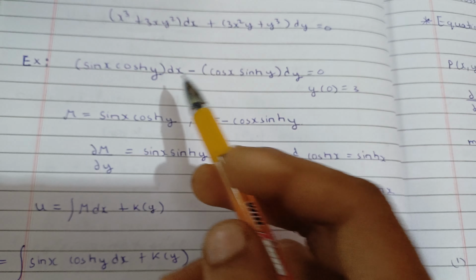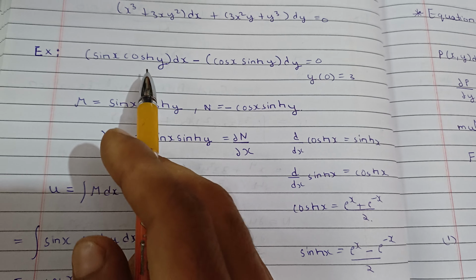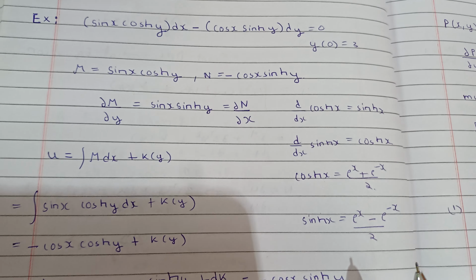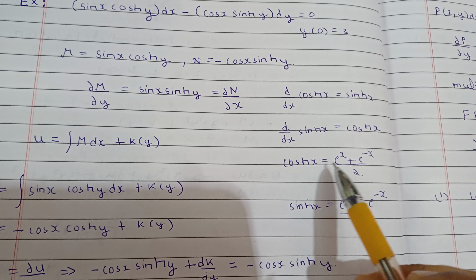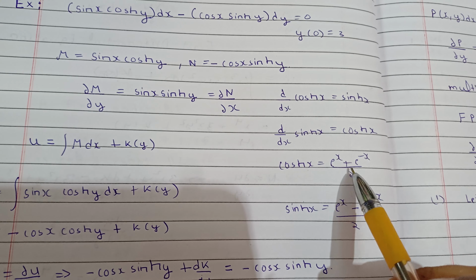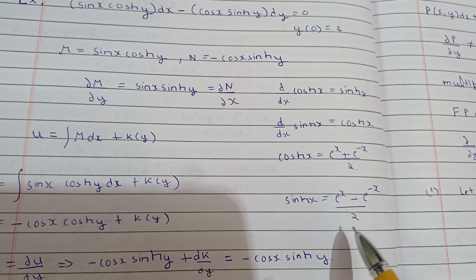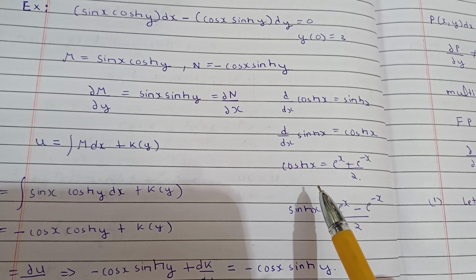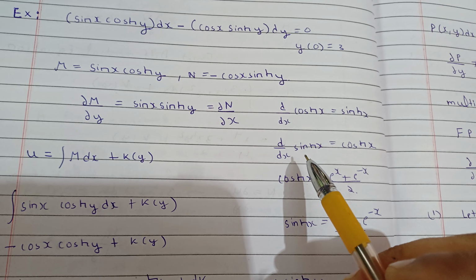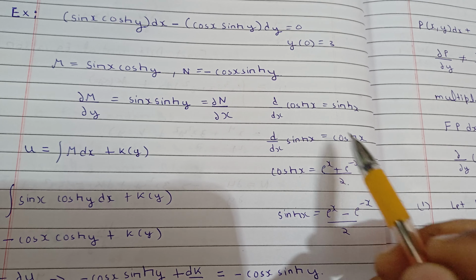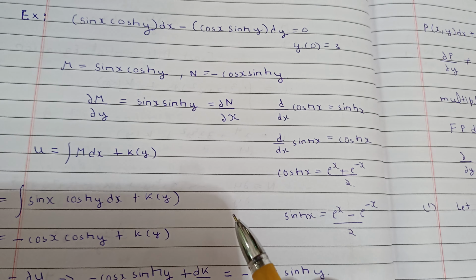So let me first introduce you to this term. Most of you know, but some may not. The hyperbolic term can be written in the form of exponentials. Just remember these things. Cosh x will be equal to e to the power x plus e to the power minus x, divided by 2, and sinh x will be e to the power x minus e to the power minus x, divided by 2. That's how we write them. And the differentiation of cosh x is sinh x, and for sinh x it will be cosh x. So remember these four formulas, they will be very important to solve any kind of question related to hyperbolic functions.